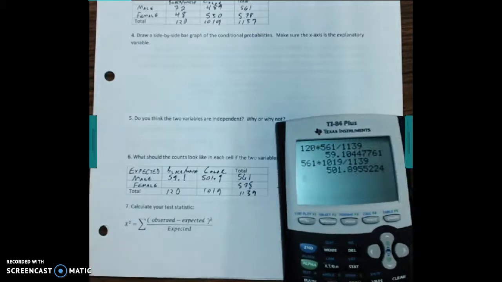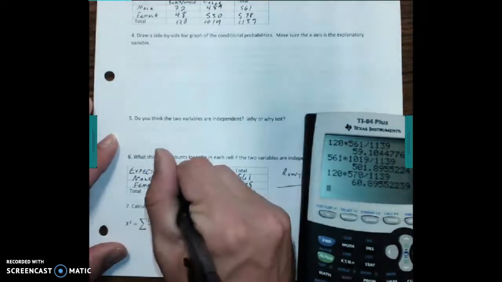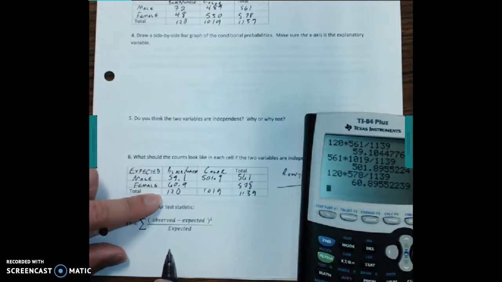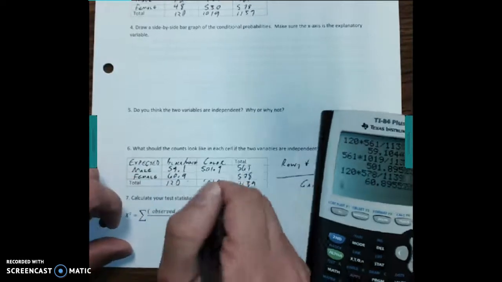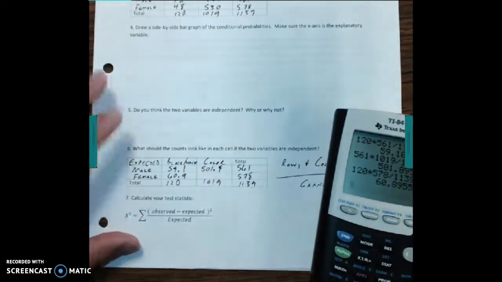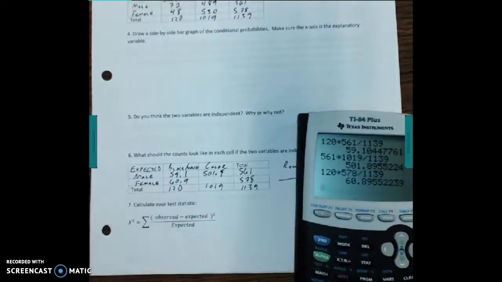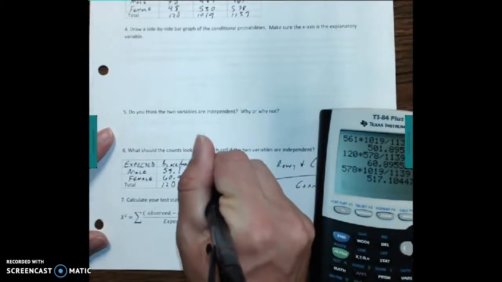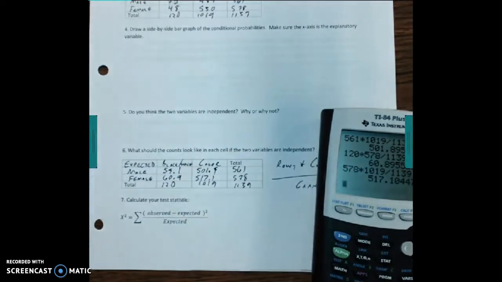For the females then, 120 times 578 divided by 1139. That's 60.9, making sure that these total to 120, which they do. And then finally this last cell, 578 times 1019 divided by 1139 is 517.1.